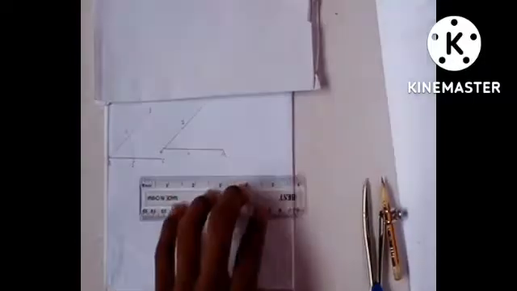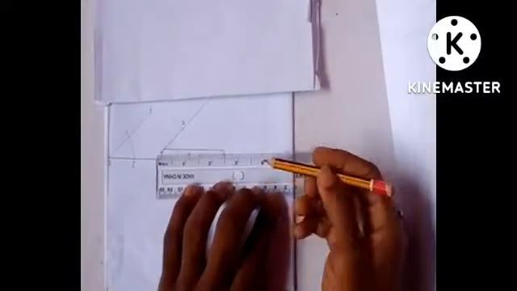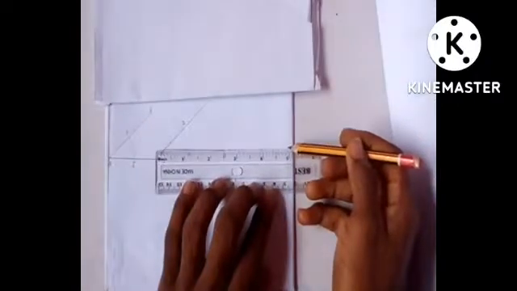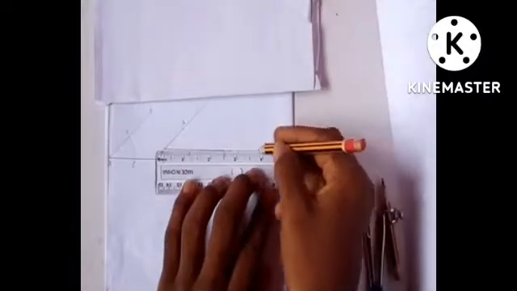Good day, folks. In this episode, I'll be teaching you how to construct an angle of 45 degrees. Now, to construct an angle of 45 degrees, first of all, you need to construct an angle of 90 degrees. So we're going to draw a straight line here.